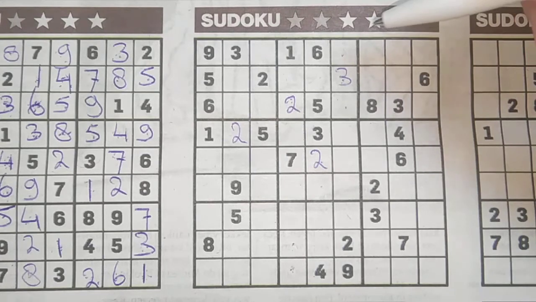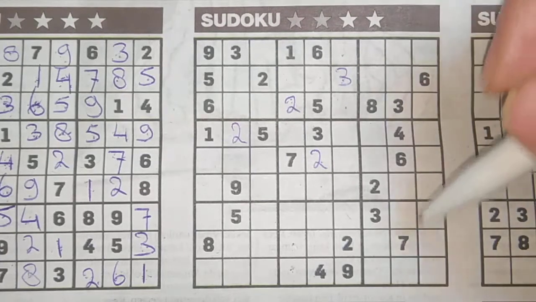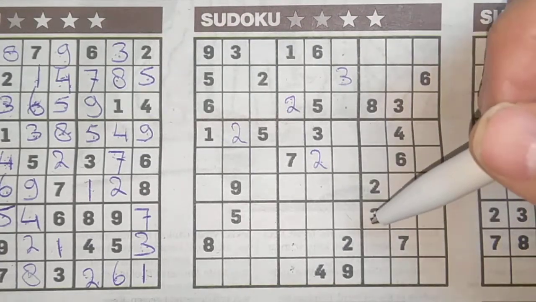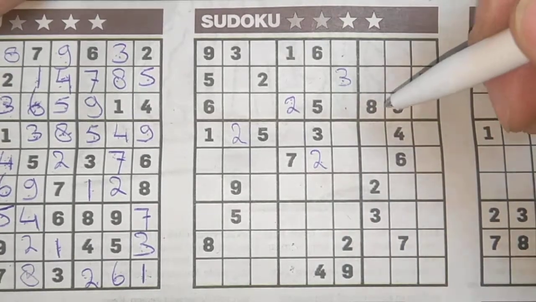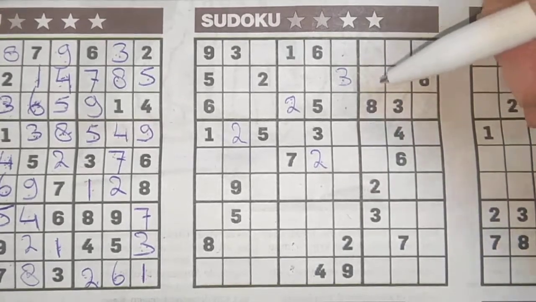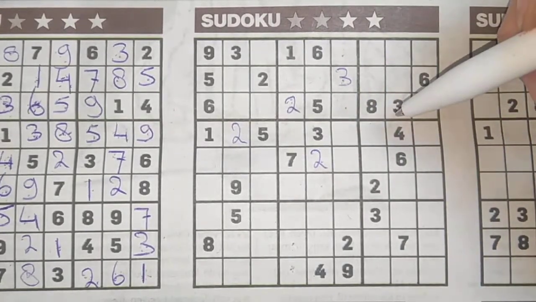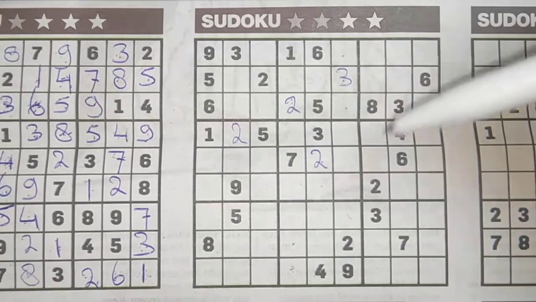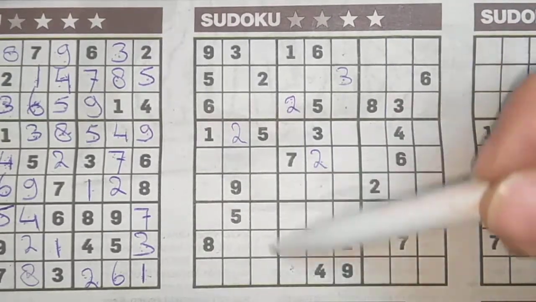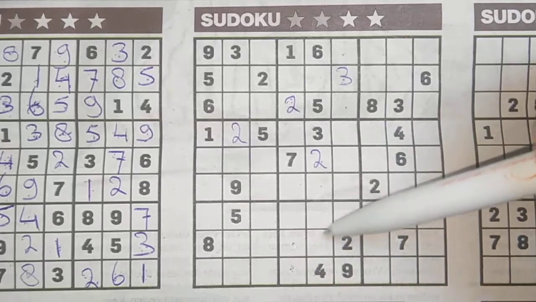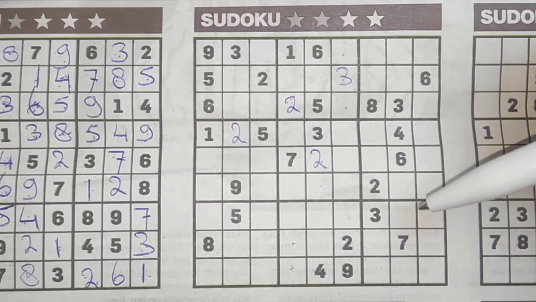And then five. Yes. Look, this big square. 1, 2, 3, 4, 5, 6. Six missing numbers.